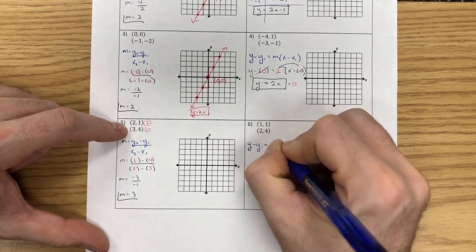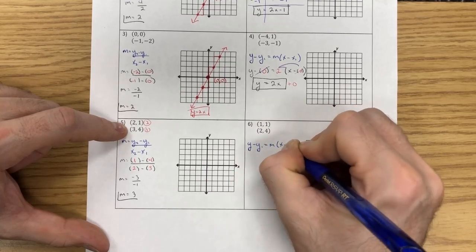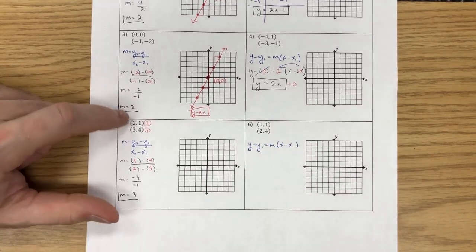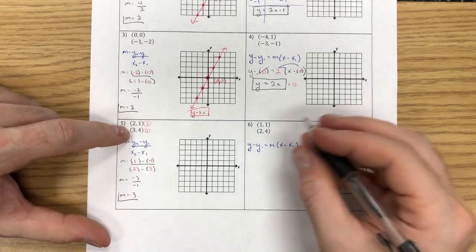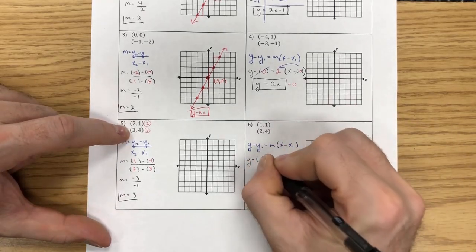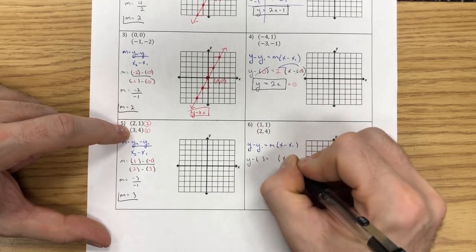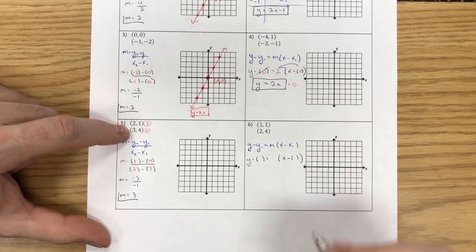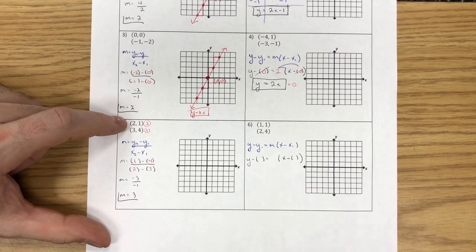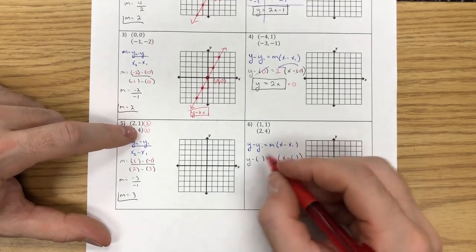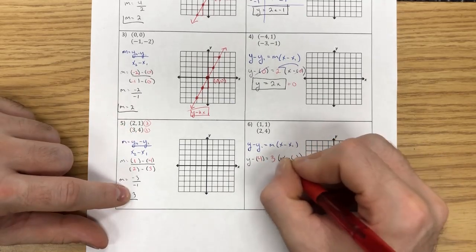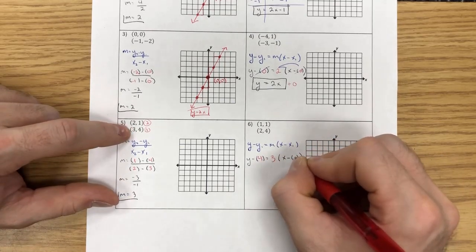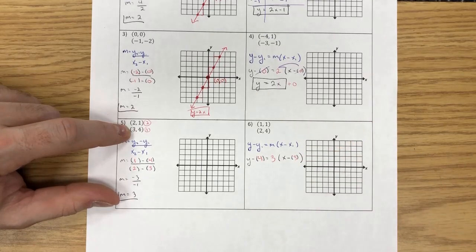Y minus y1 equals m times x minus x1. And remember, we've flipped it. So instead of the 1's being on top, I've made this the first coordinate, which is 100% legal to do. So let's try it out. If you work it the other way, compare your answer and see if you get the same thing that we did. So y minus my y1 is going to be 4 times m. X minus x1 is going to be 3.